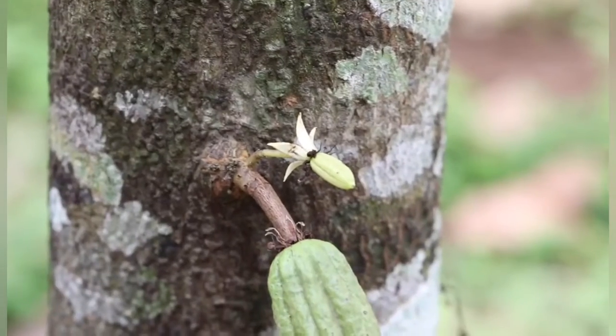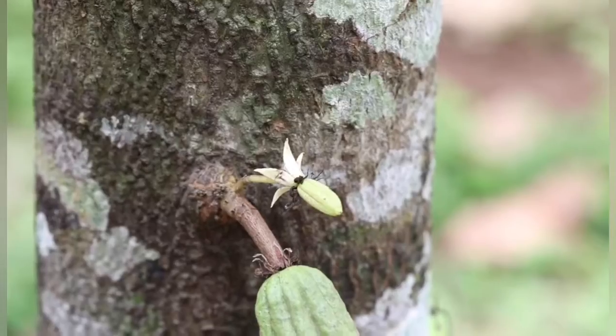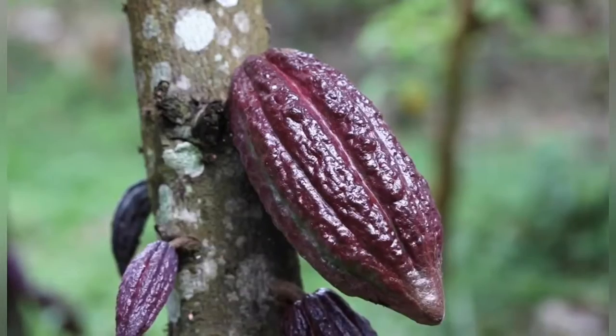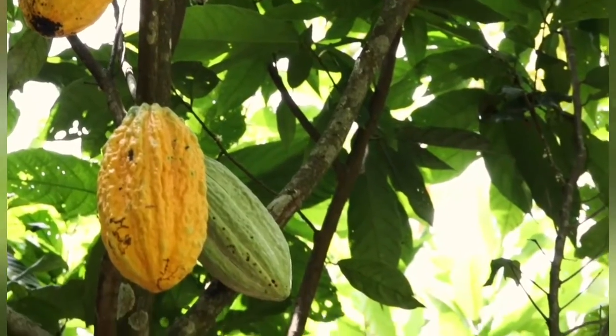Once a flower's been pollinated, we have what we call a set, and then when it gets slightly larger, we call it a churro, before it then grows into a fully developed pod. This absolutely stunning cocoa tree is a Trinitario hybrid.